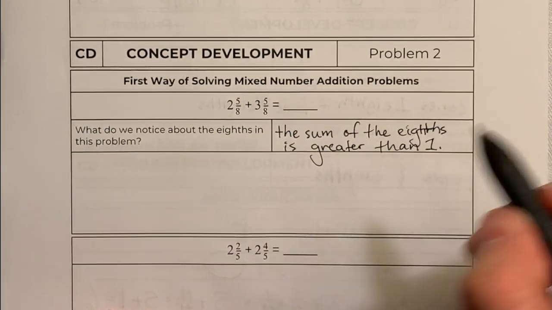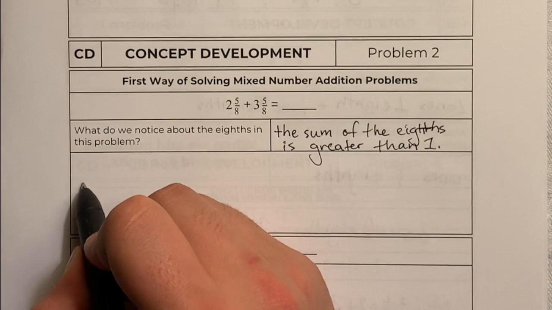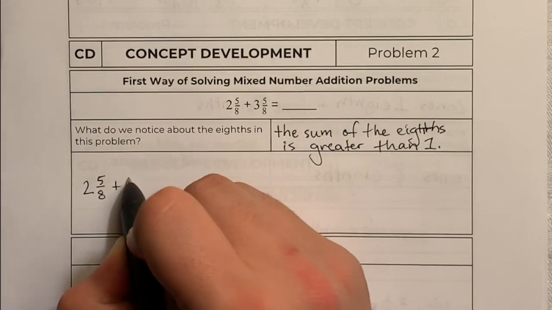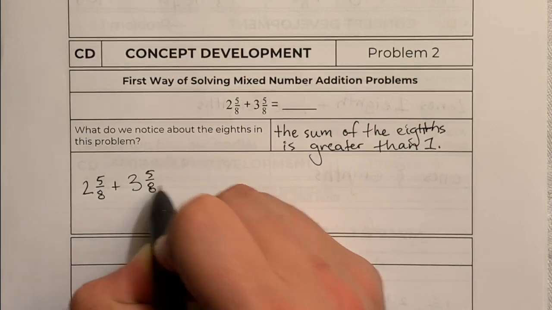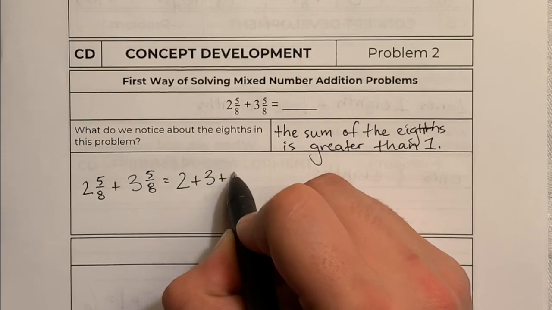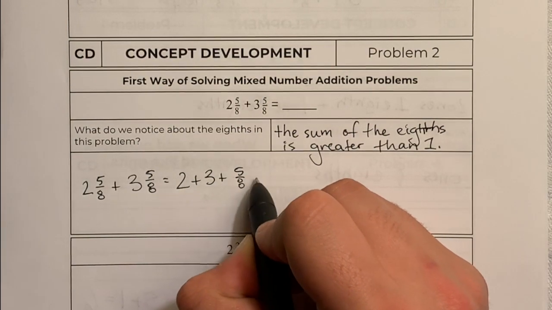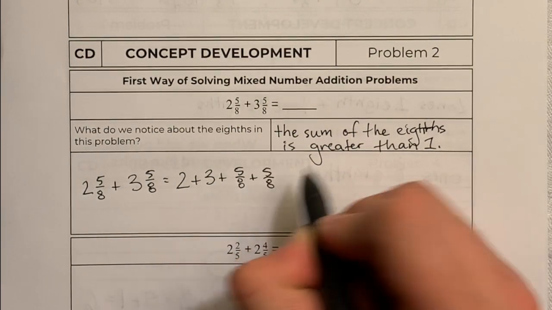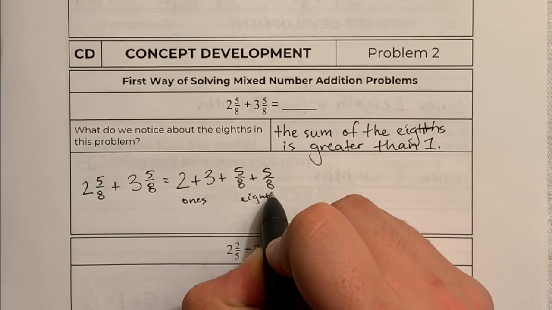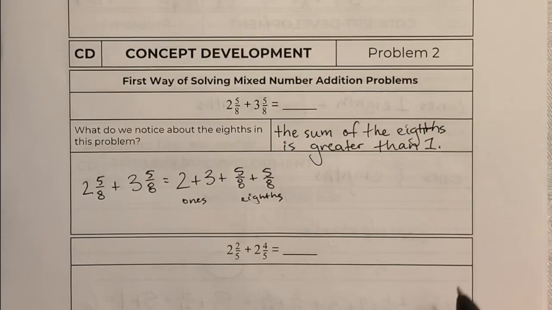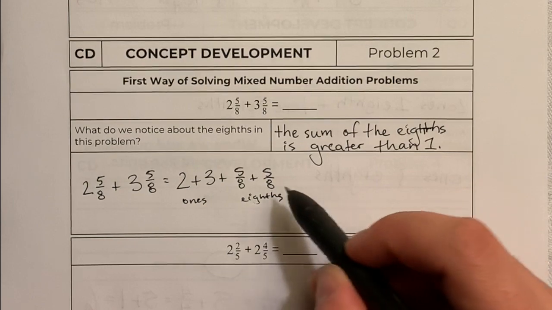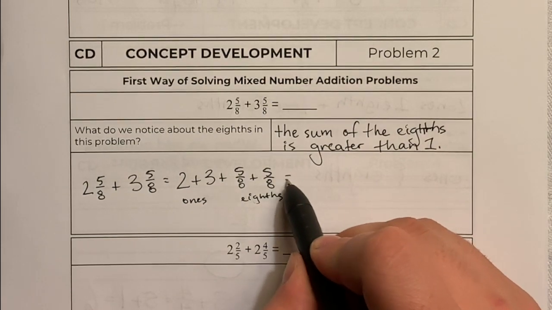So how I want to show this is I'm going to pull out, just like before, I have 2 5/8 plus 3 5/8. I'm going to pull out the ones, 2 plus 3, and I'm going to pull out the fractions. So in this problem, these are my ones. These are my eighths. Remember from yesterday, I'm trying to make a 1. So I'm trying to pull out an 8/8 so I can add it to my ones.